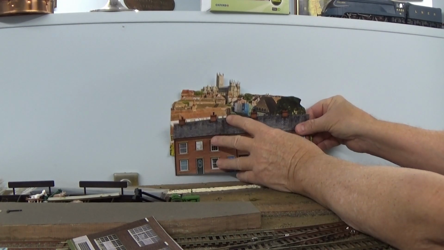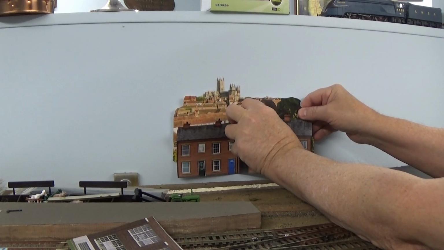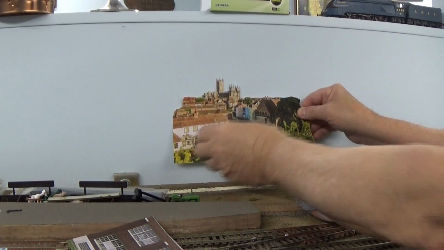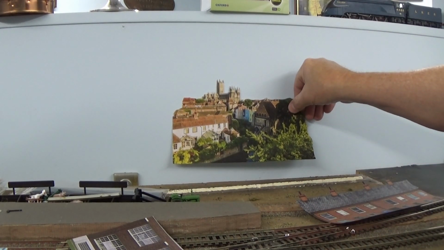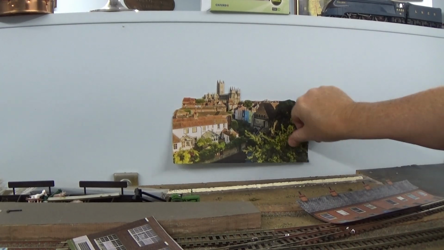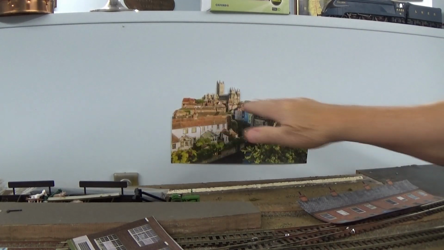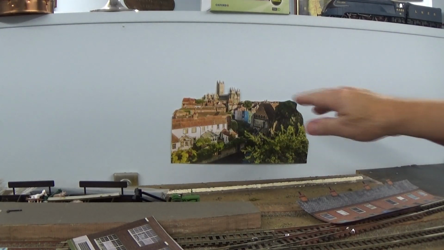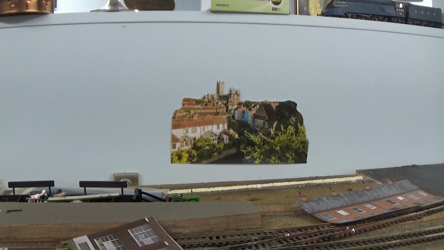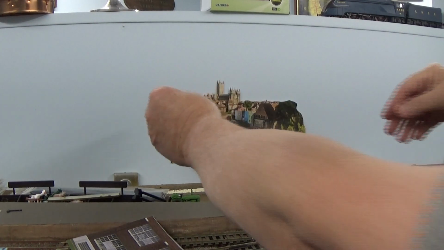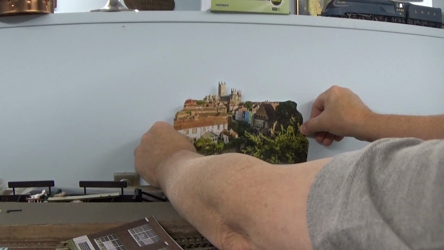So if we say that looks about right, about there I think. Okay, so we'll just push that on. And the critical thing I think too with these images is you've got to be very aware of your horizontal lines, rooftops, etc., and your verticals. For example, the tower on the cathedral there should be vertical. That looks slightly off to the right to me. Not that it matters with just a test run.